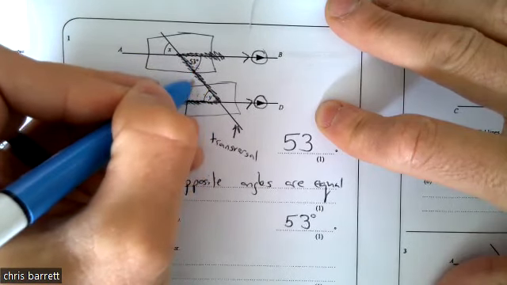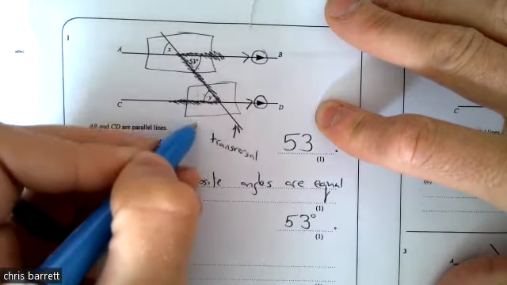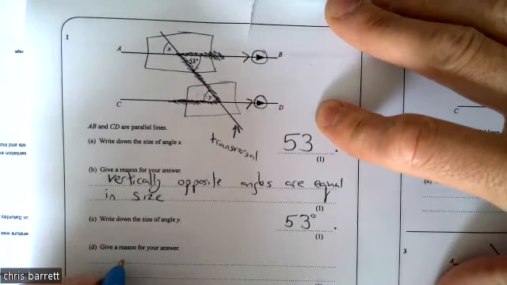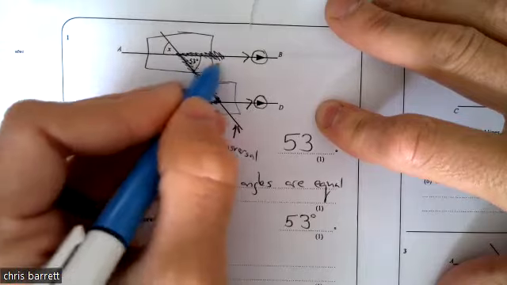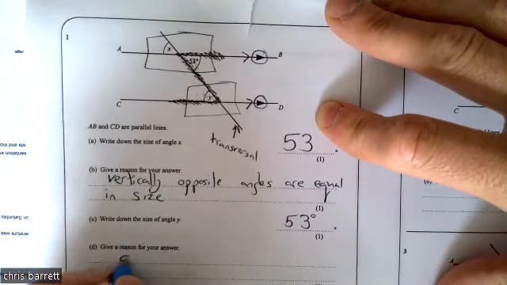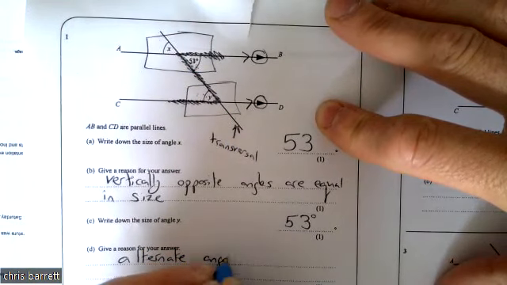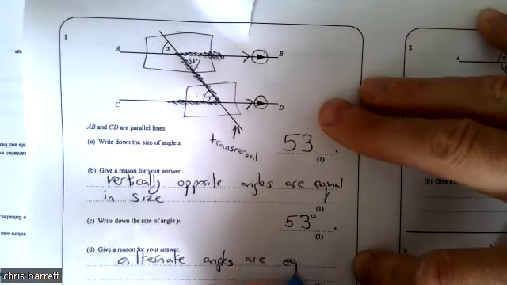When they're on alternative sides, they are equal in size. And again, copy and paste because it's just a repeat, top and bottom. So we've got to then use the word alternate because of this Z-shaped angle. So alternate angles are equal in size.